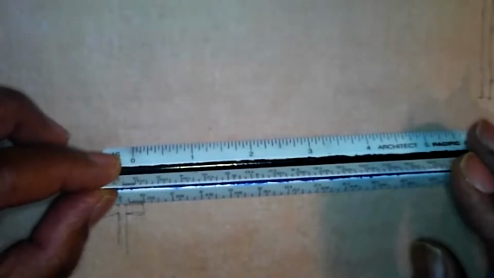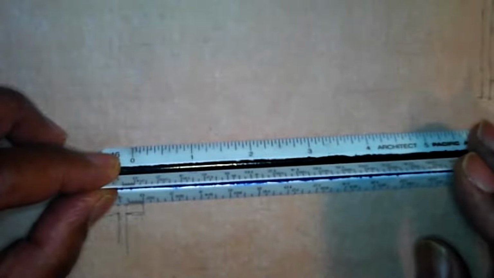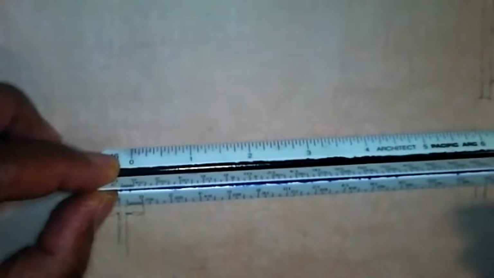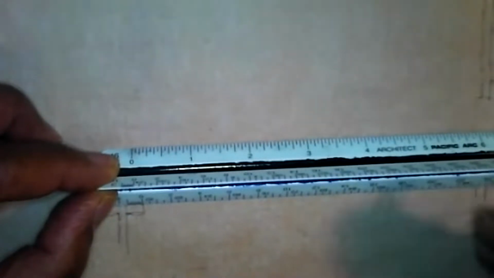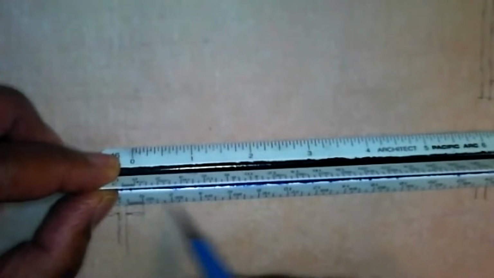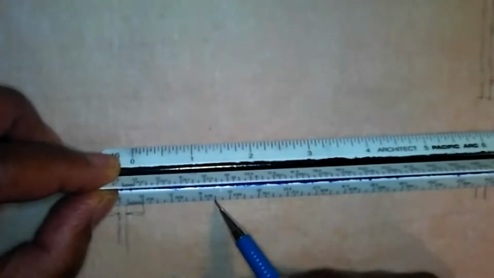Do you want a 5-foot door opening or 6-foot door opening? Looking at the space, I might do 5. I'm not sure. Okay, let's start off with a 5. Okay, so 5 feet at 1/4 scale puts me right here.